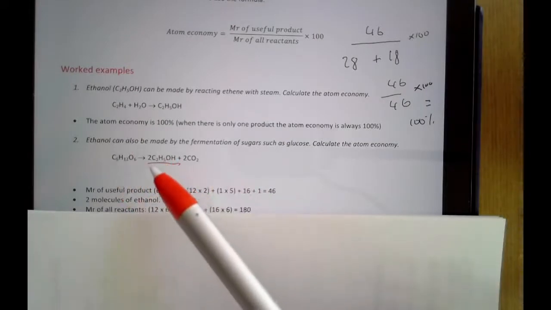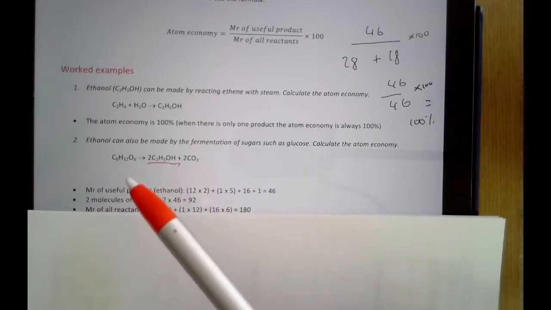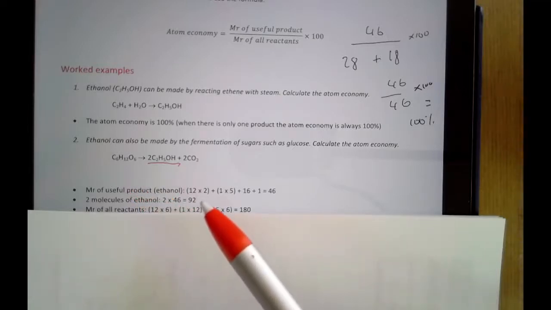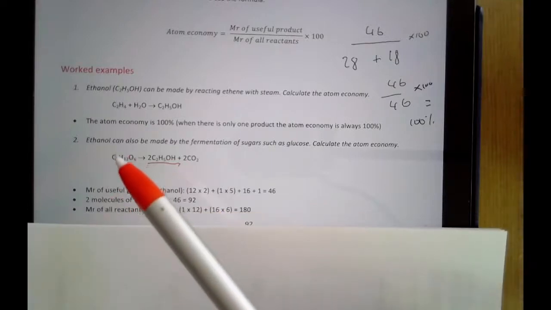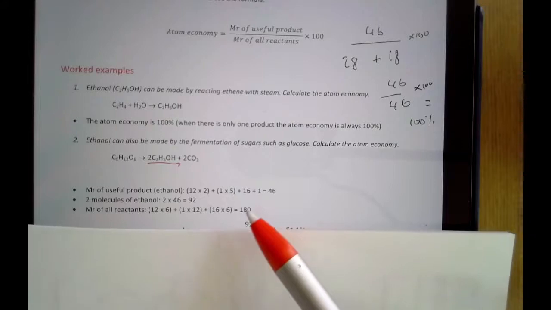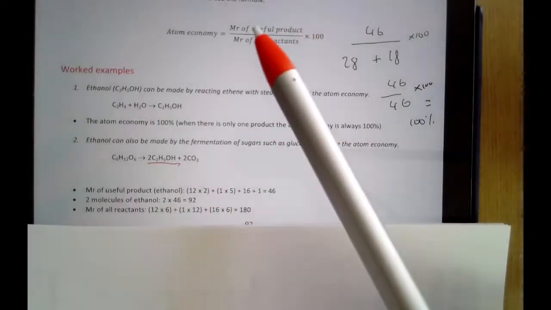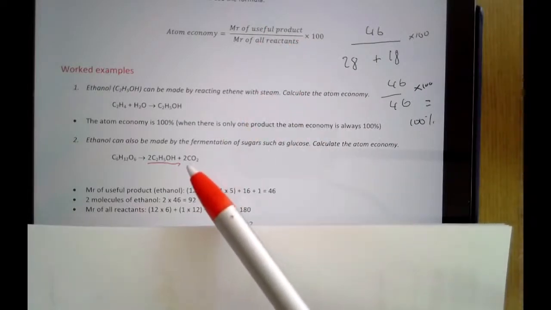But I do have to take into account that I am producing 2 molecules of ethanol for every 1 molecule of glucose that I start with. So I'm going to take my 46 and I'm going to multiply it by 2. Then I get the formula mass of all of my reactants. So glucose works out as being 180. I'm not getting the formula mass of CO2. I only need the formula mass of my useful product. CO2 is not what I'm trying to make.